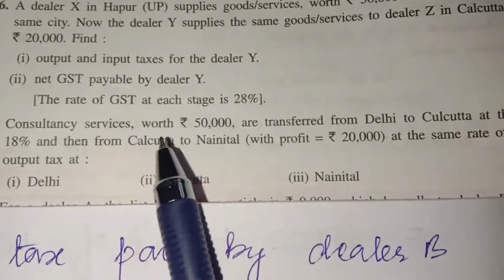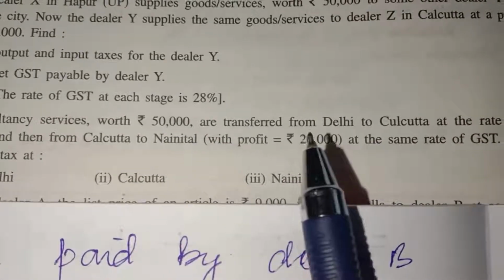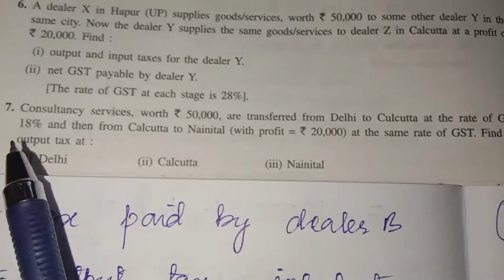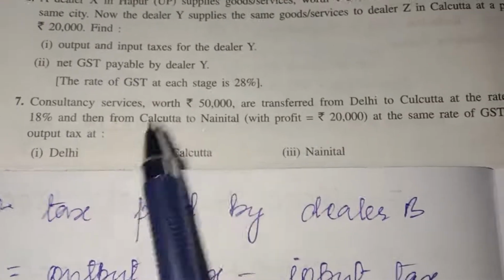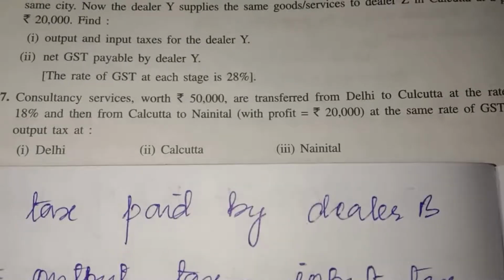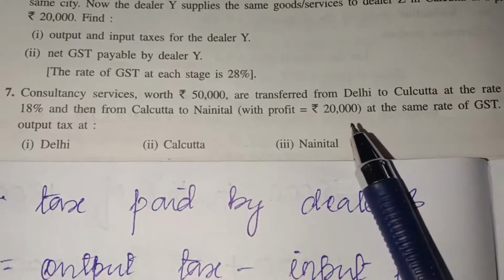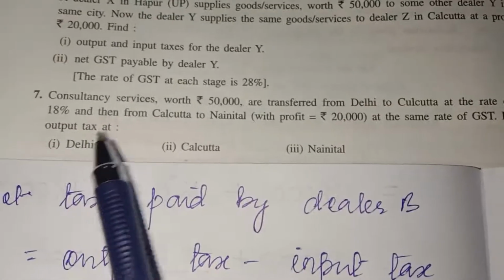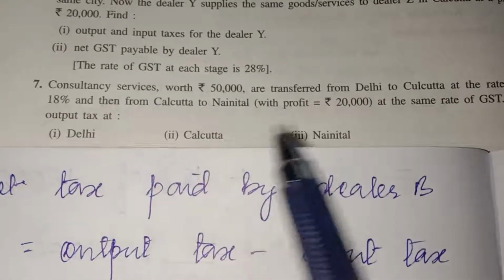Consultancy services worth rupees 50,000 are transferred from Delhi to Calcutta at the rate of GST 18% and then from Calcutta to Nainital with profit rupees 20,000 at the same rate of GST. Find the output tax at Delhi, Calcutta and Nainital.